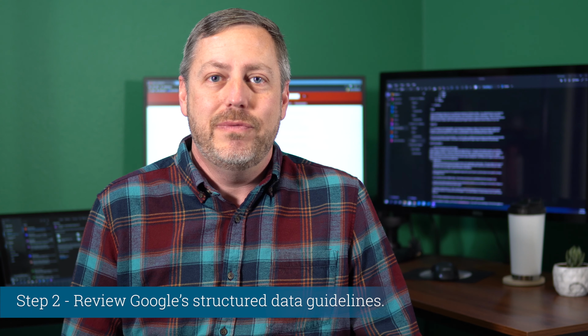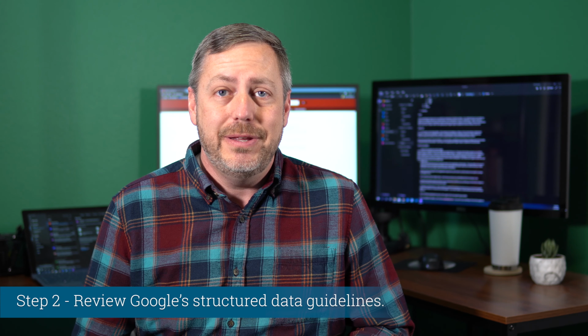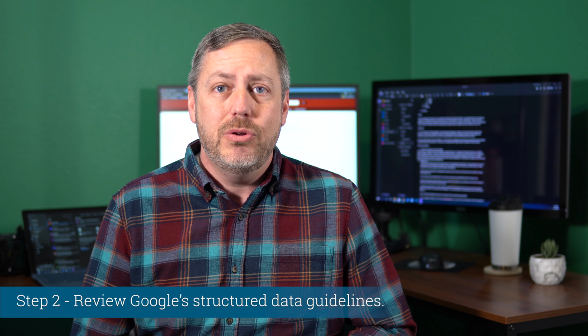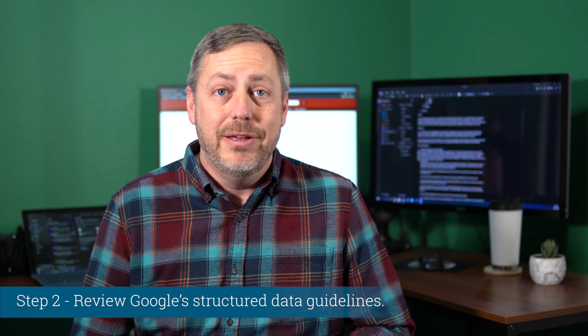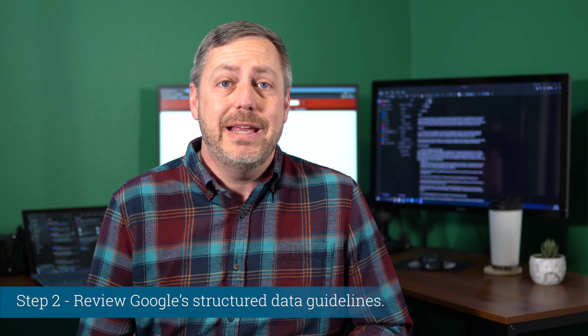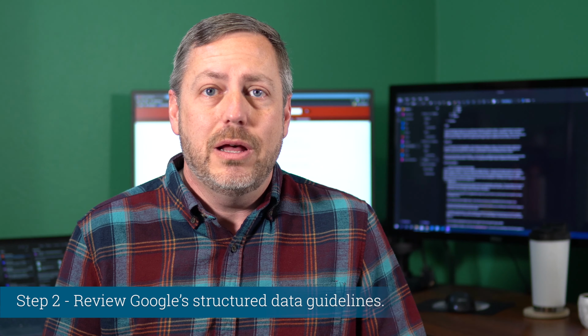The second step is to review Google's guidelines. Before you dive into the details of the implementation, make sure you review Google's guidelines regarding structured data. You'll want to review their general guidelines and guidelines for the types you choose to target. I'll include a link to their general guidelines in the video description.